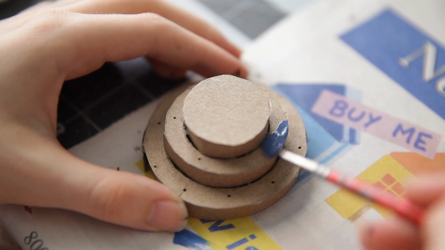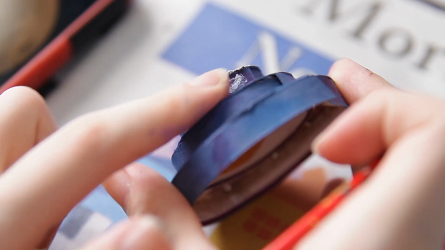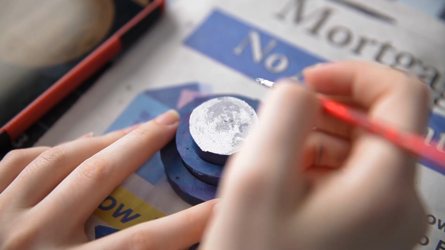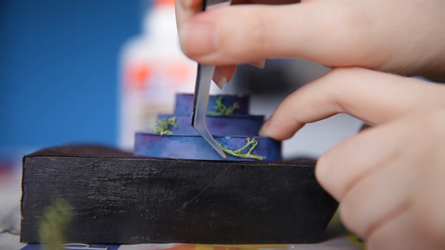It's just turning gray. Okay, well, that's not what I was going for, but... And the top of this circular platform is painted with a moon. This probably would have been a lot better if I just printed it. It has some overgrown parts.